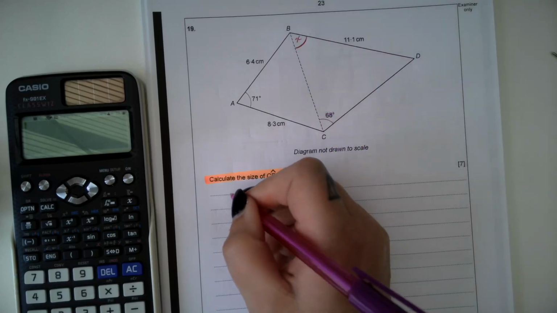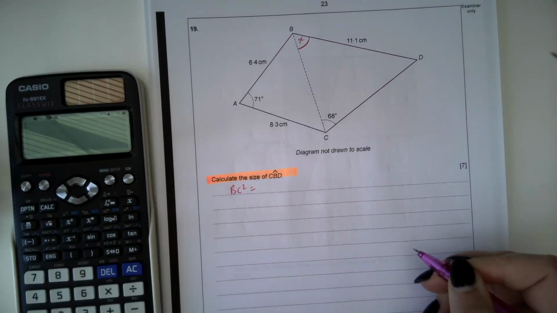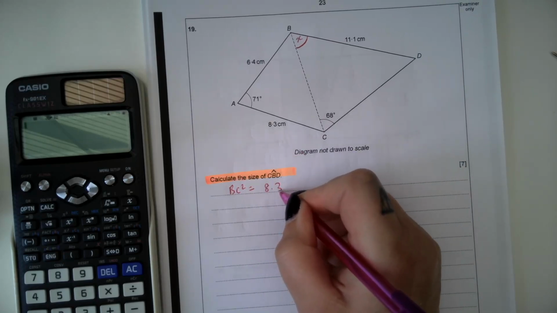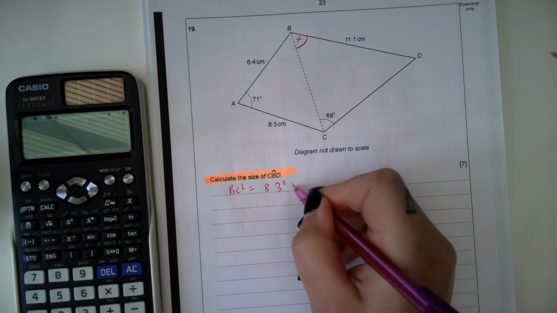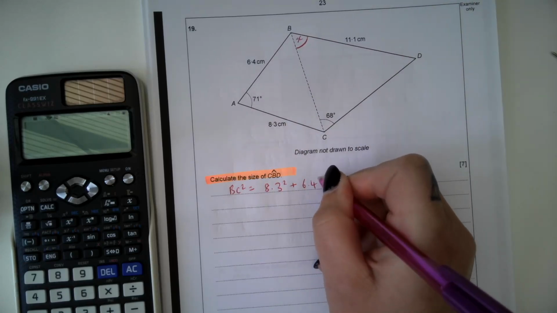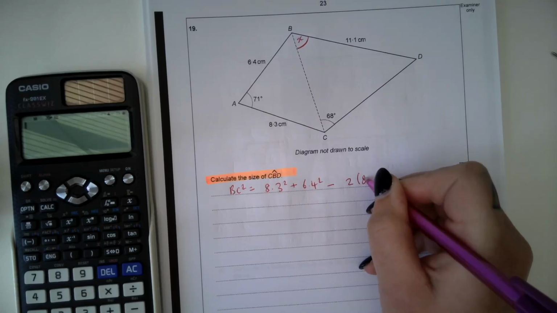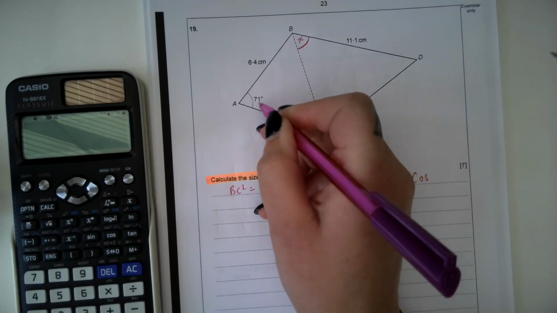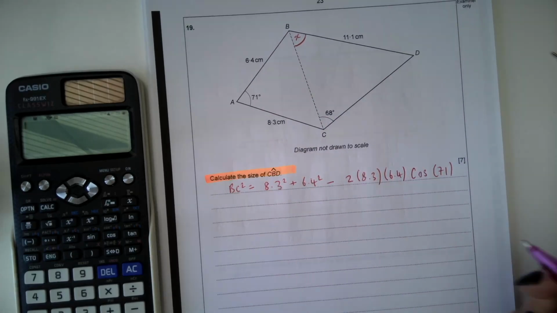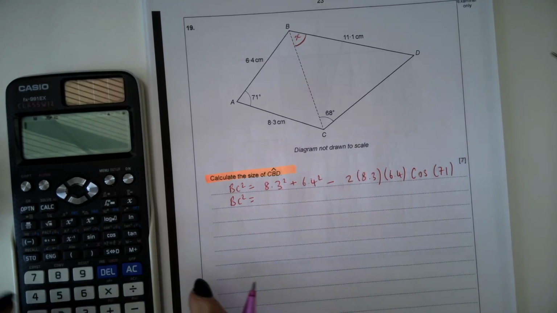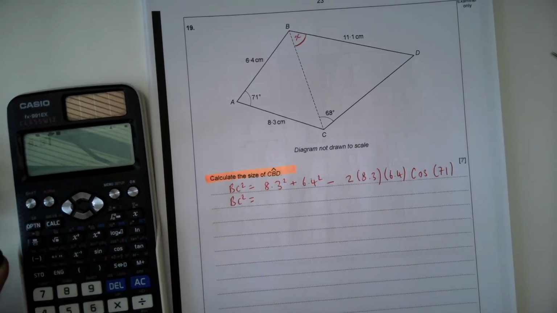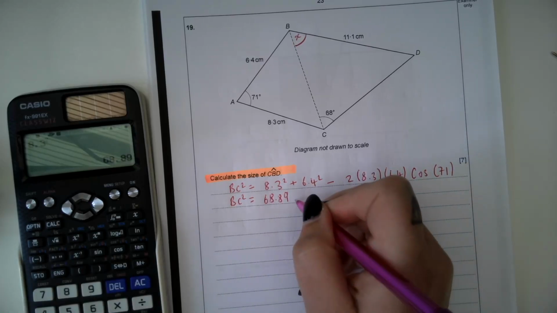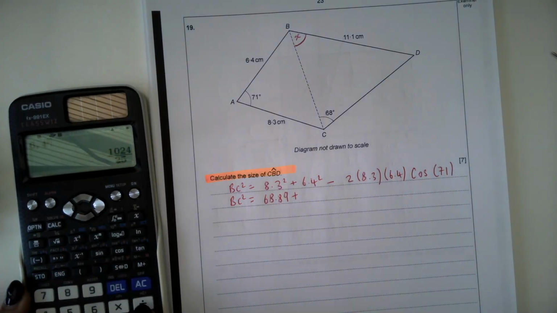Okay, so I'm going to find BC. So BC squared equals 8.3 squared plus 6.4 squared, subtract 2 times 8.3 times 6.4 times cos of the angle, which is 71. So you could stick all that in your calculator, but what I am going to do is just calculate a few values so that I don't make a mistake entering that big thing into my calculator.